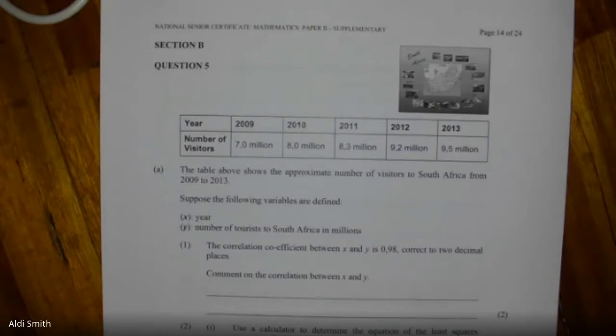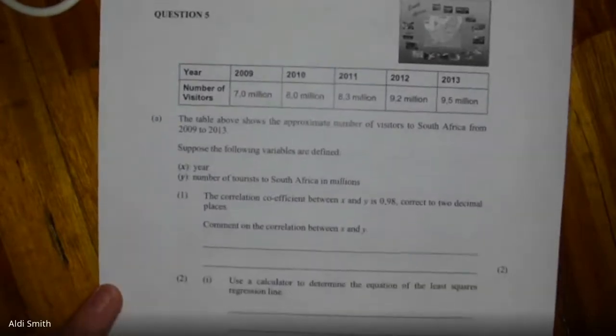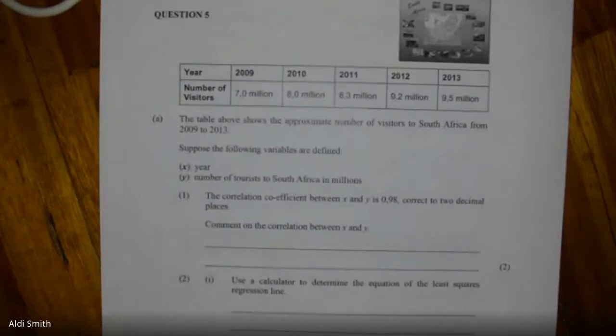Okay. Then the next question says, use a calculator to determine the equation of the least squares regression line. Now, this question, when they asked it that year, was a really, really bad question to ask. And the reason it's a bad question to ask is the following. When you type in the Y values, do you type in 7, 8, 8,3, 9,2, 9,5, or do you type in 7 with 6 zeros, so 7 million, and then 8 with 6 zeros, so 8 million?